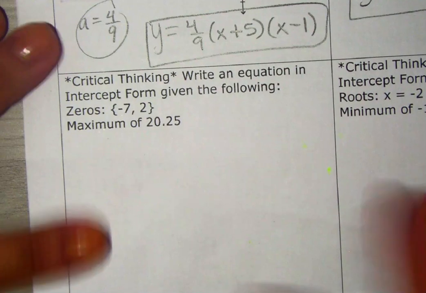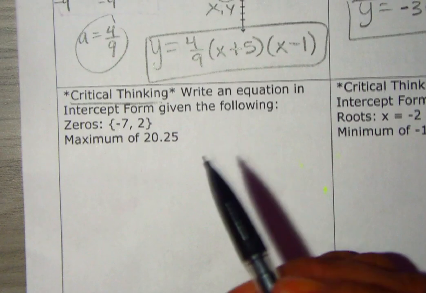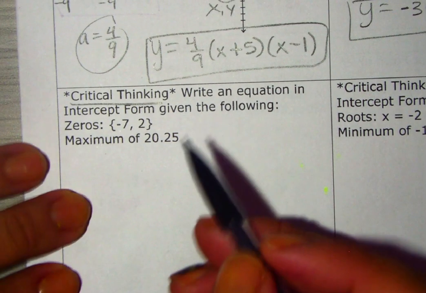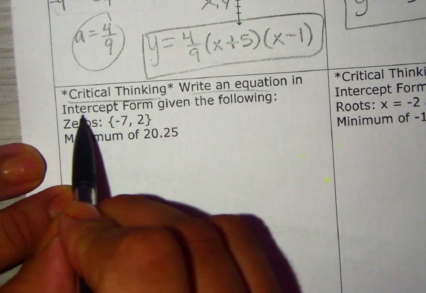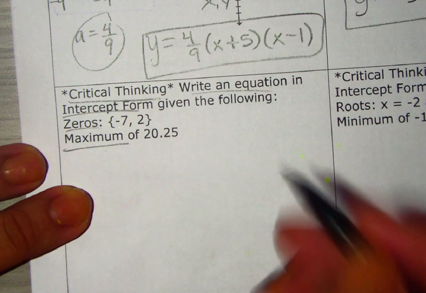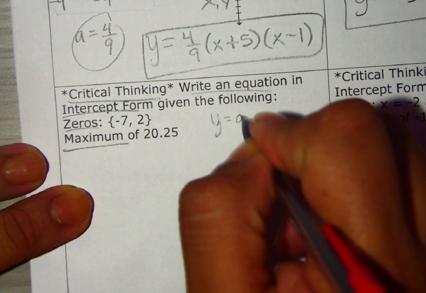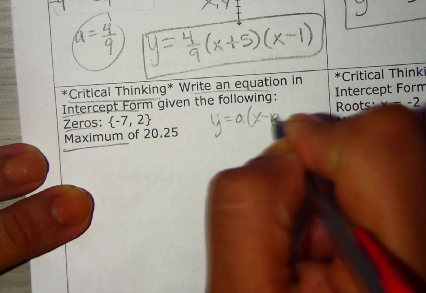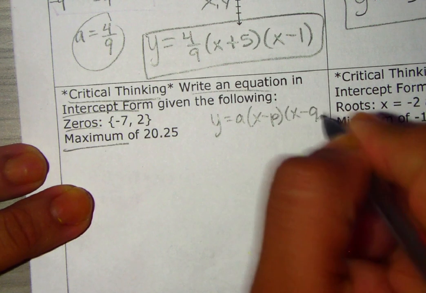All right, for the next 2 problems, these are saying critical thinking because they are required to analyze it a little bit. You're being asked to write an equation given a zero and maximum, and it has to be in intercept form. So the template, once again, is y equals a, x minus p, x minus q.